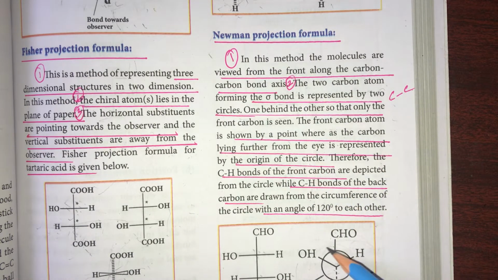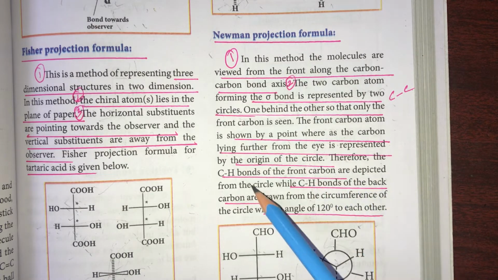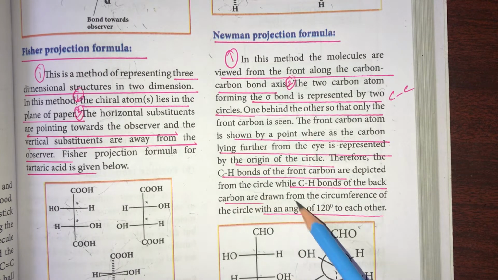From the point, the atoms or groups are attached to the front carbon, nearer the observer. The bonds of the front carbon are depicted from the center of the circle, while the bonds of the back carbon are drawn from the circumference of the circle.